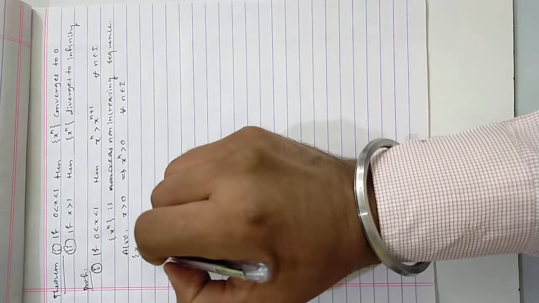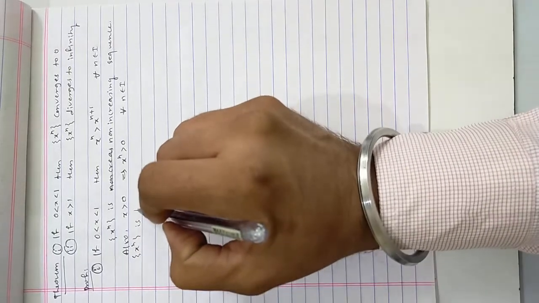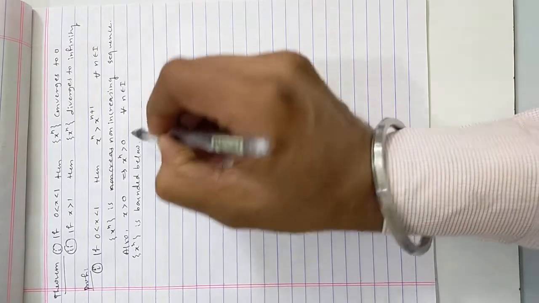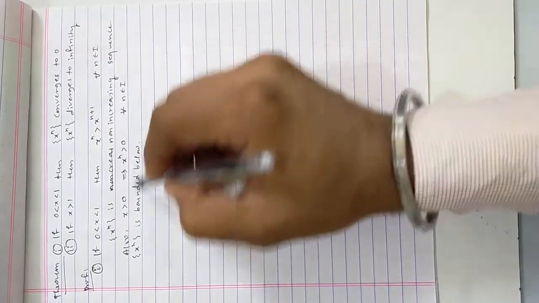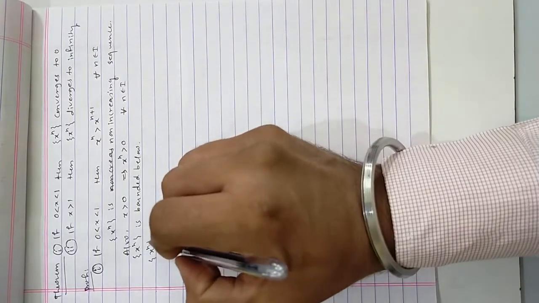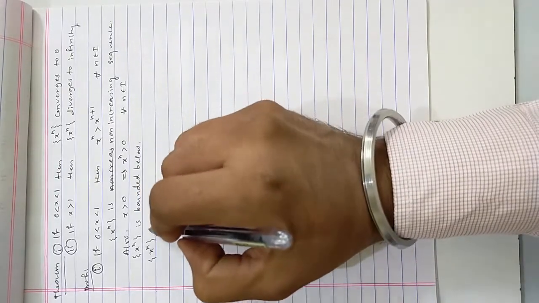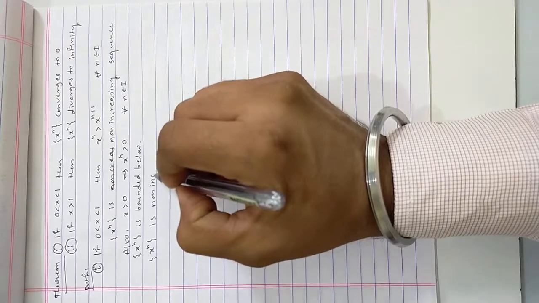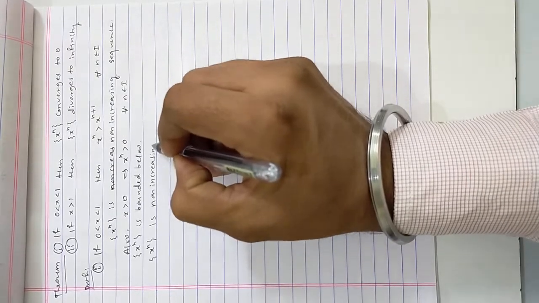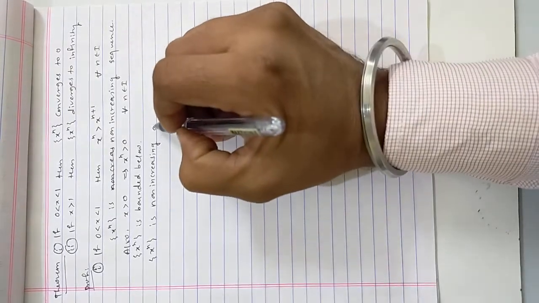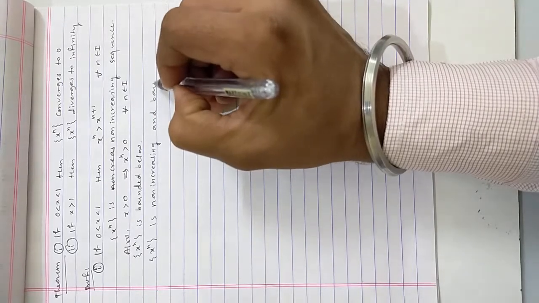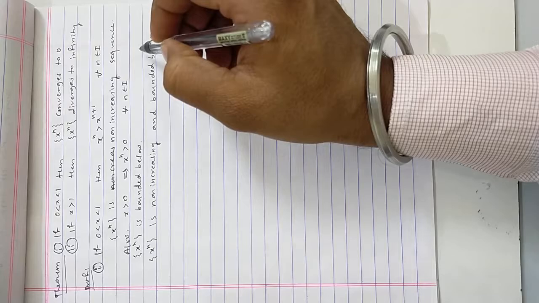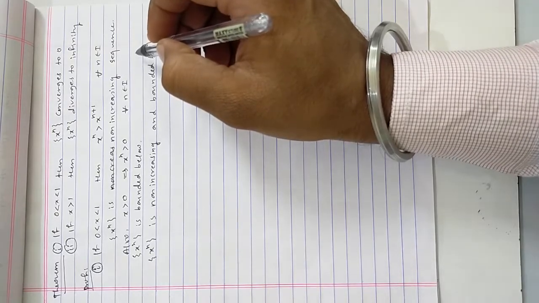So the sequence x raised to n is non-increasing and bounded below. So what result have we seen?